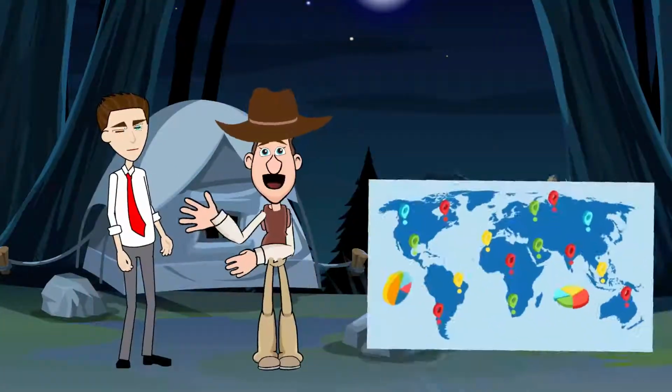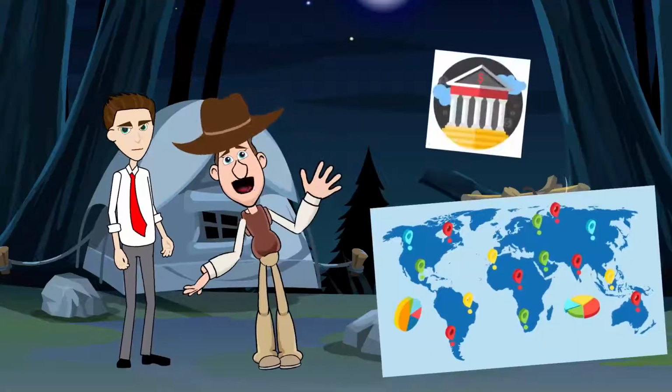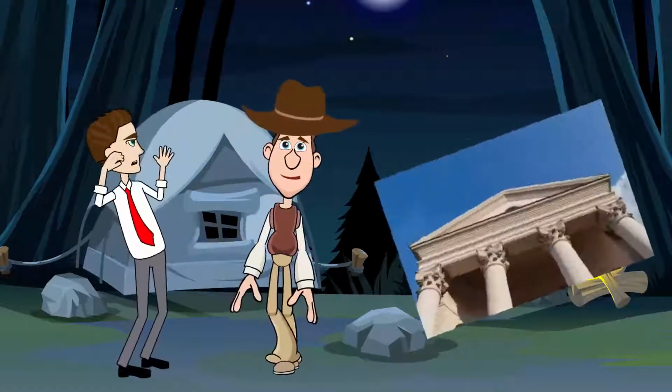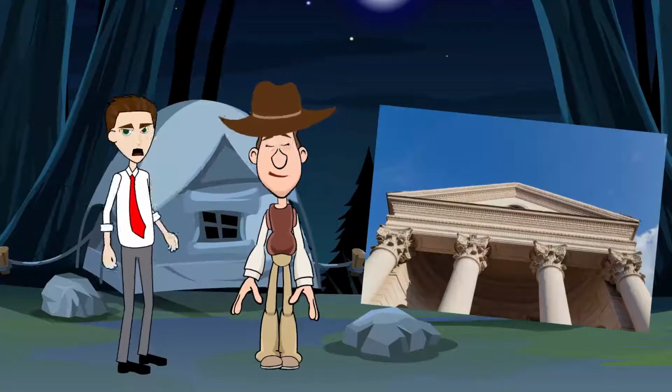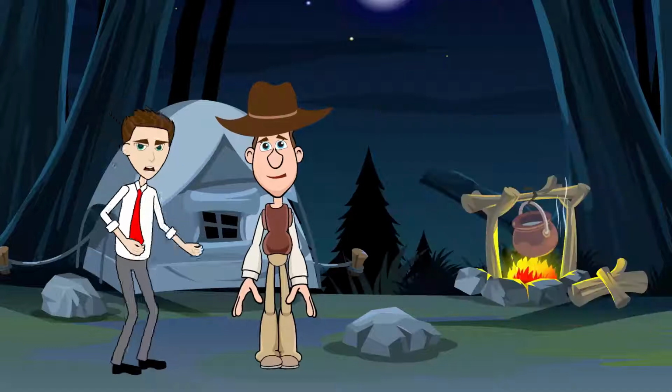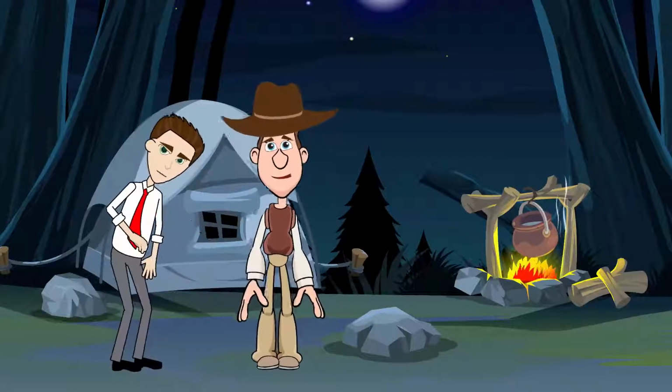What about countries other than the U.S.? Do they also have a Federal Reserve? Most countries have their own central bank that plays a role similar to the U.S. Federal Reserve, but that's a topic for another time.